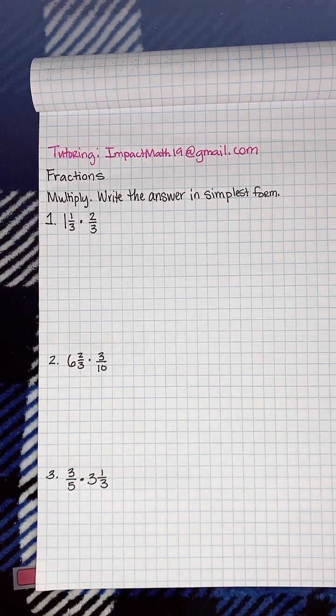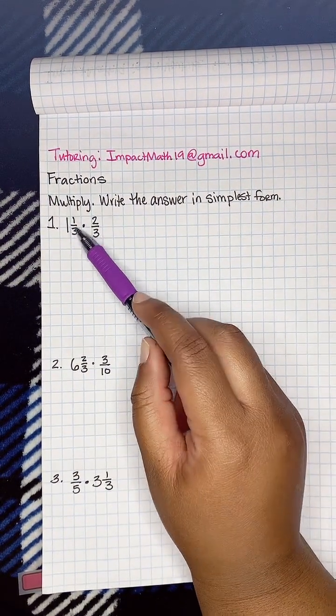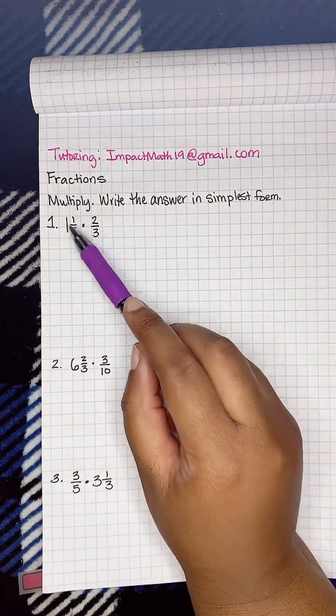All right. So let's look at this one. Whenever you're multiplying a mixed number times a fraction, you have to change this mixed number into an improper fraction.